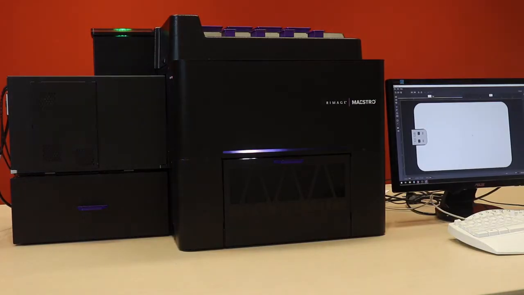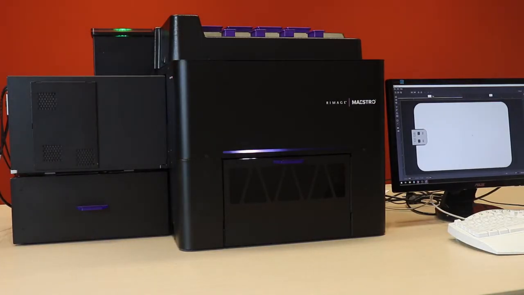Today we are providing an overview of the Rimage Automation Suite, which is the software package that drives the Rimage Maestro system. There are two user-facing applications as part of this suite. The first, Quick Design, is our label creation software.